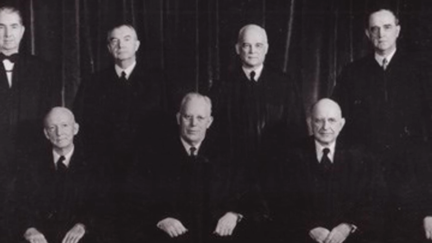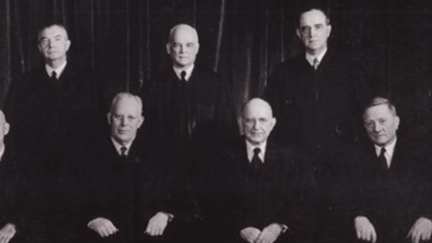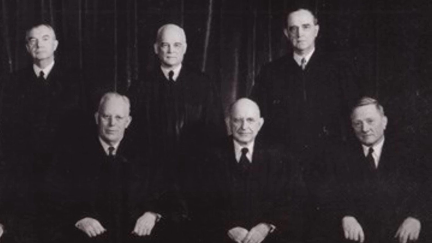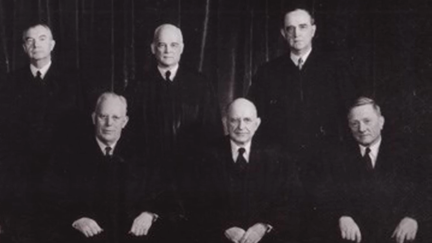As a result, the court ruled that the plaintiffs were being, quote, deprived of the equal protection of the laws guaranteed by the 14th Amendment. He concluded that in the field of public education, the doctrine of separate but equal has no place. Separate educational facilities are inherently unequal.